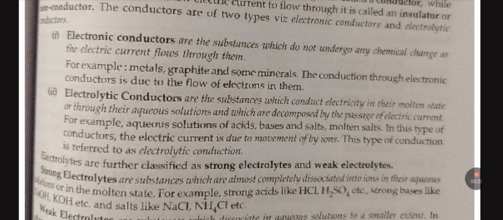Electrolytic conductors are the substances which conduct electricity in their molten state or through their aqueous solution and which are decomposed by the passage of electric current. For example, aqueous solution of acid, base and salts, molten salts. In this type of conductors, the electric current is due to the movement of ions. This type of conduction is referred to as electrolytic conduction.